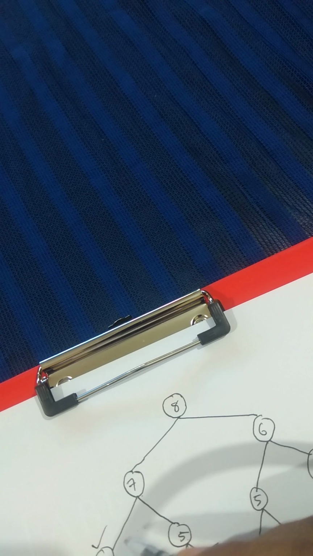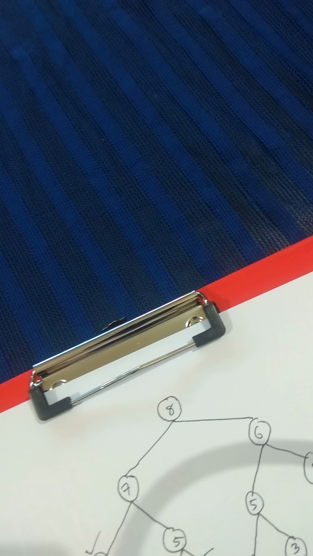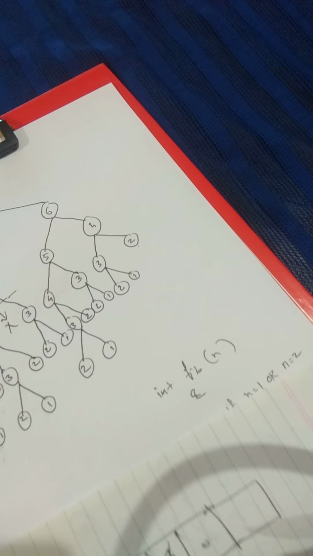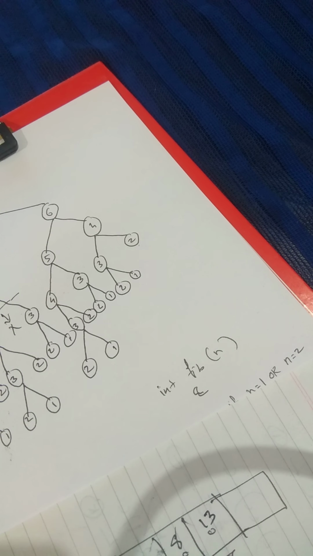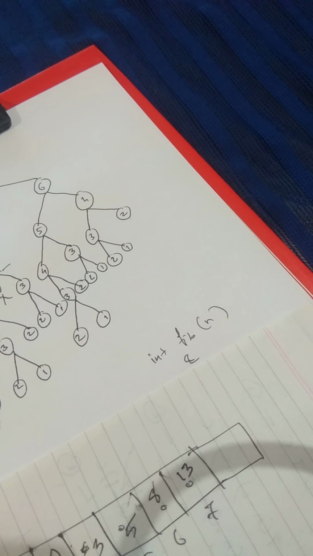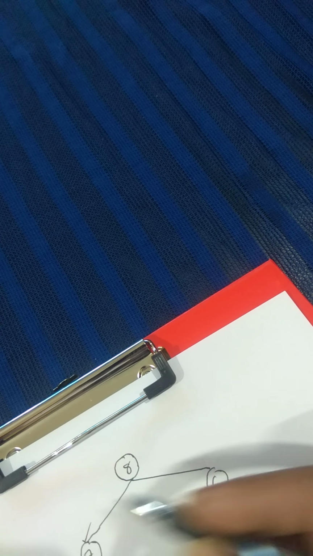Now we have fib 6 and fib 5 both in the table. We are calculating fib 7 and recording it. So fib 7 we have calculated.